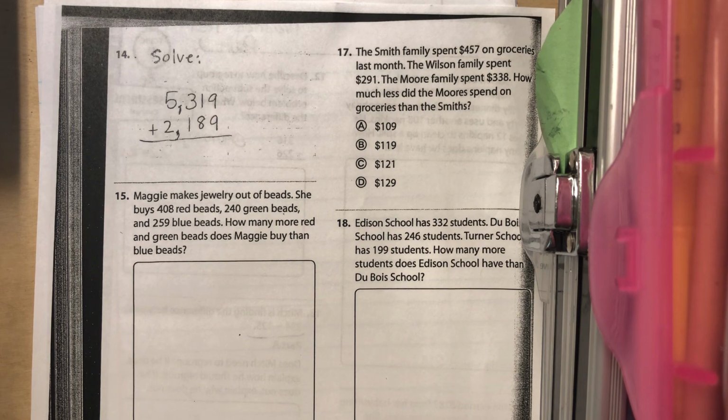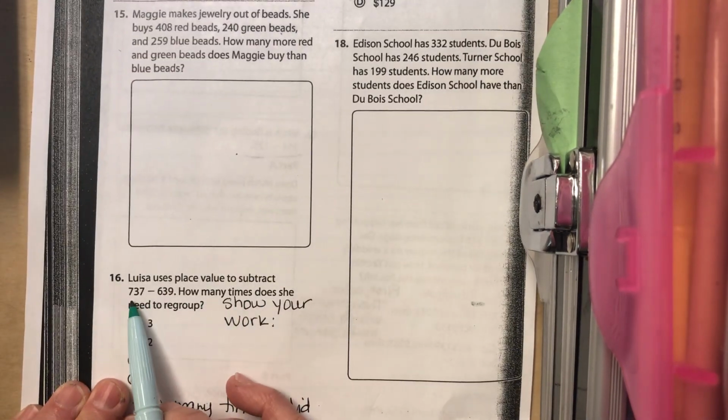Red and green compared to blue. And not just does she have more, how many more? But red and green combined, how many more red and green together in one bag do you have than blue by itself? Okay? All right.